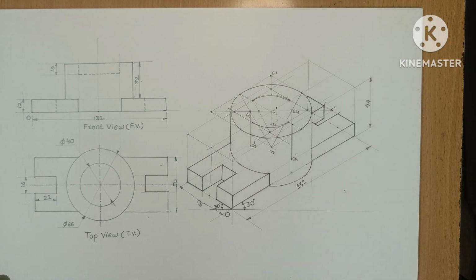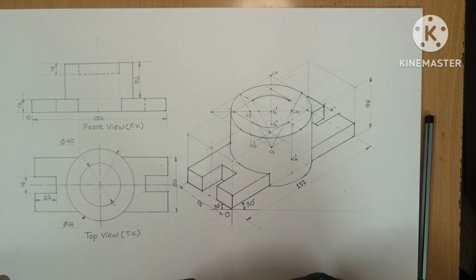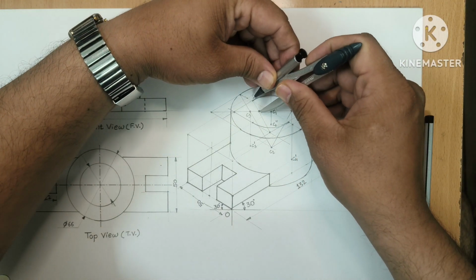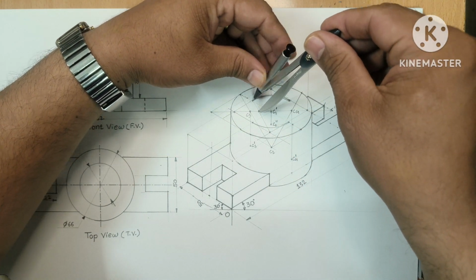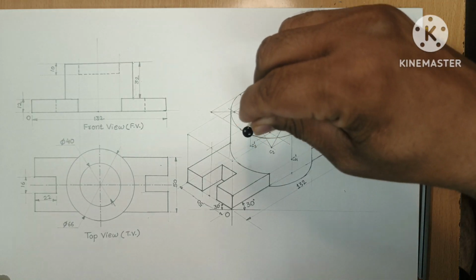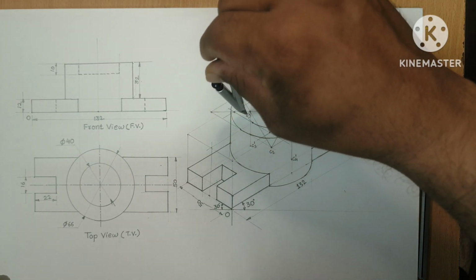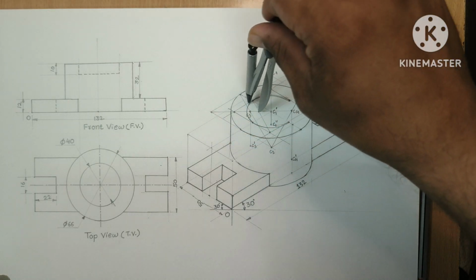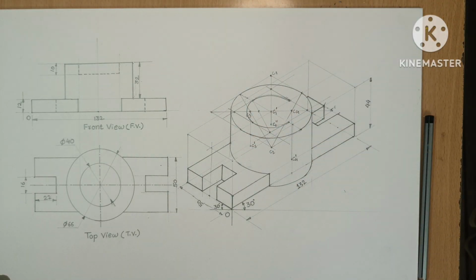After getting the center point, I will draw the arc. This as the center point and this will be the distance or radius. This will be the arc.